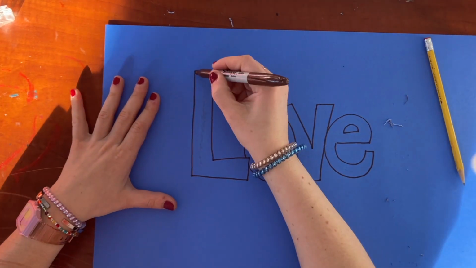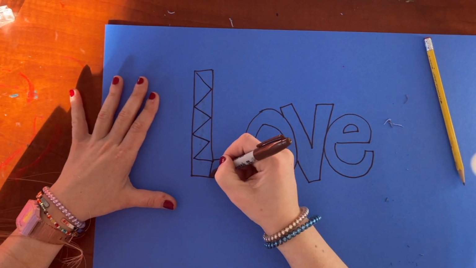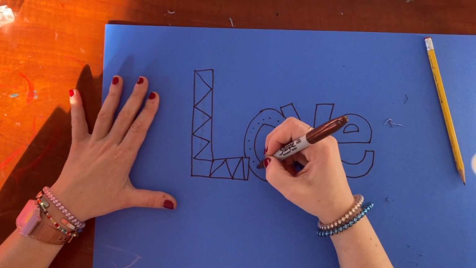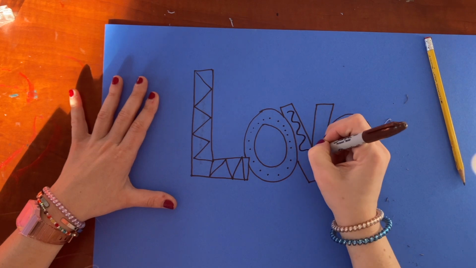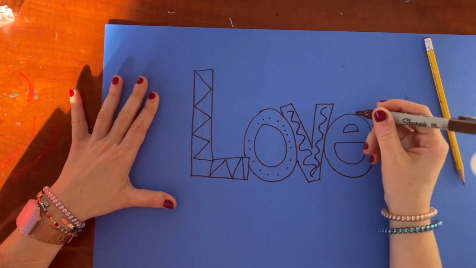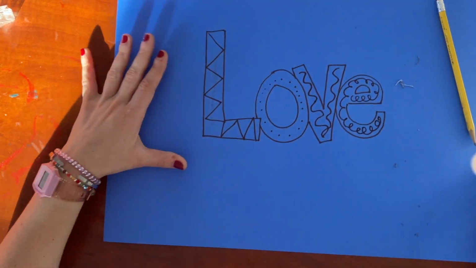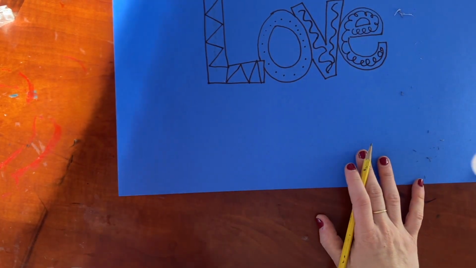I actually had a bad eraser that left a little streak, so I decided to just cover it up with some patterns. So you can definitely get creative if something happens, because that's what artists do. Artists are creative problem solvers.